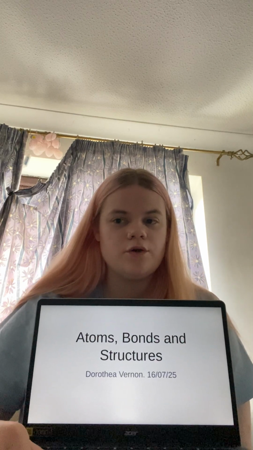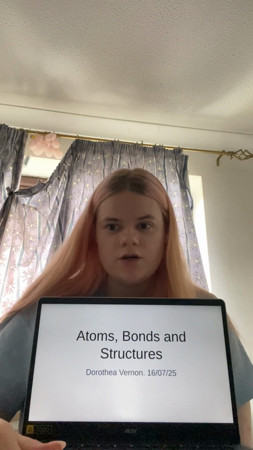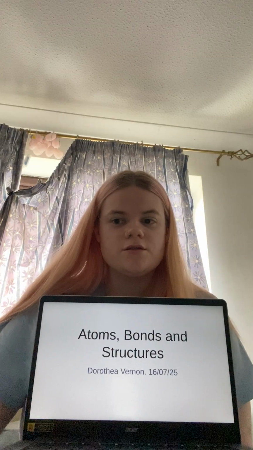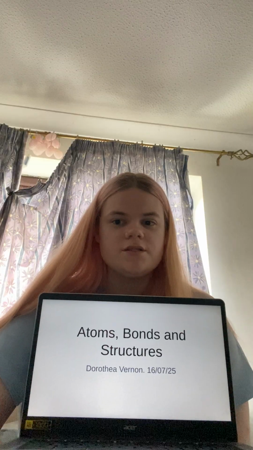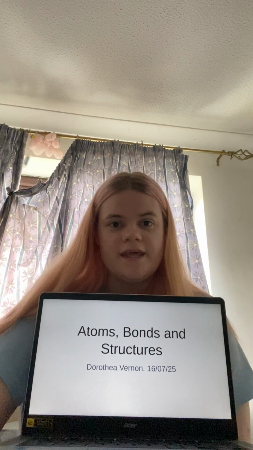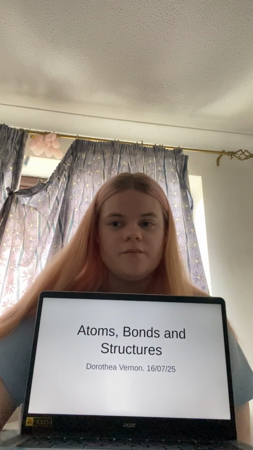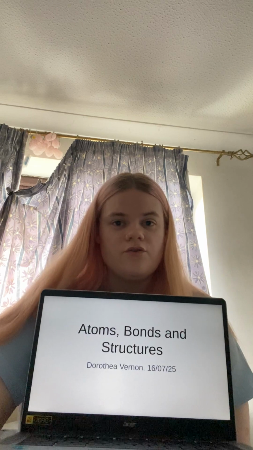When metals and non-metals bond, it is called ionic bonding. This is when there's a transfer of electrons. When metals lose them, they become positively charged ions, and non-metals, when they gain them, become negatively charged ions. They are held together by the strong electrostatic forces. An example of ionic bonding is sodium chloride.